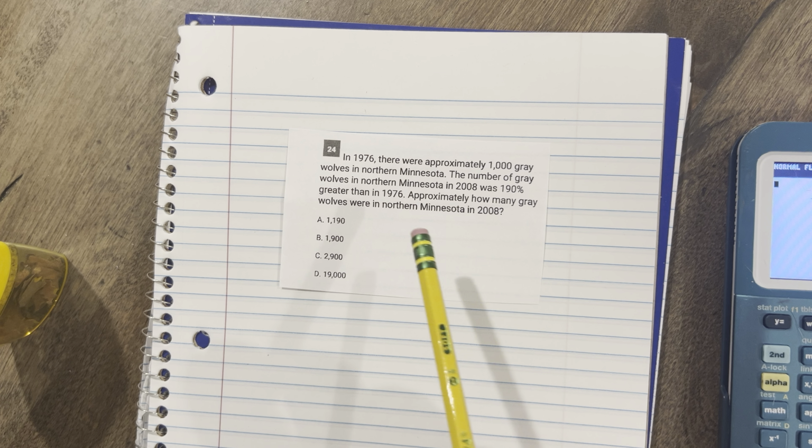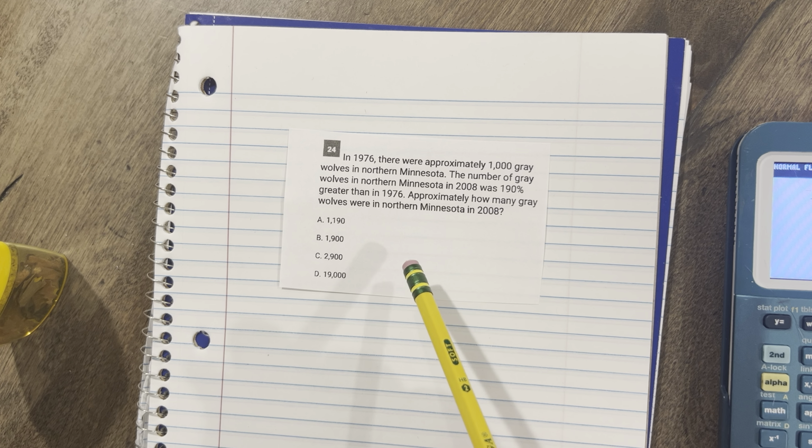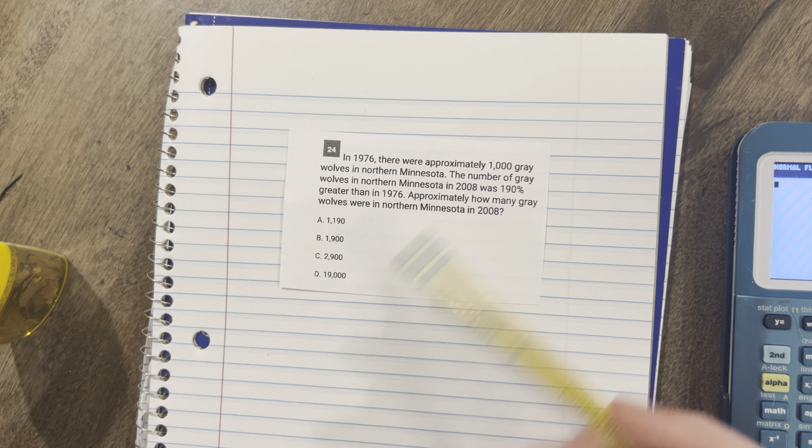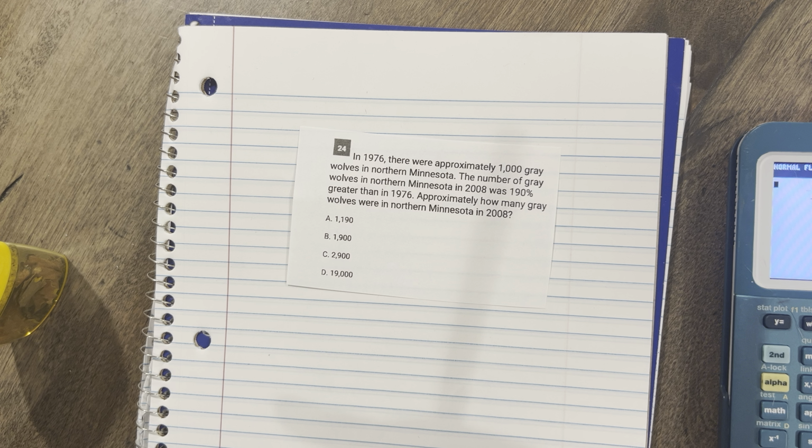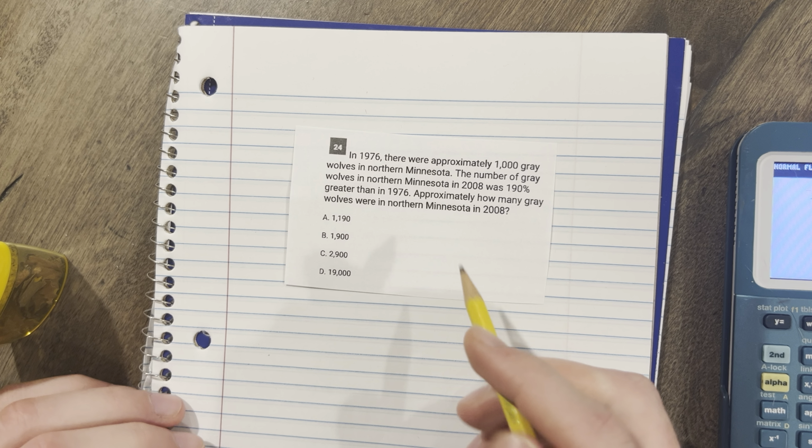I take issue with this question because I've been to my cabin in northern Minnesota many times and played baseball in northern Minnesota and stuff, and I've never seen any gray wolves, much less 1,000 of them. Maybe they're just hiding from me. I don't know, with Sasquatch or something.